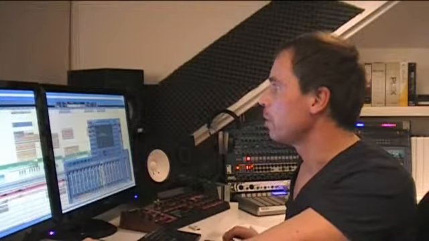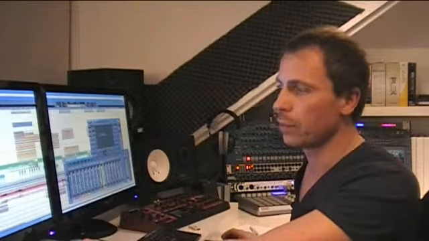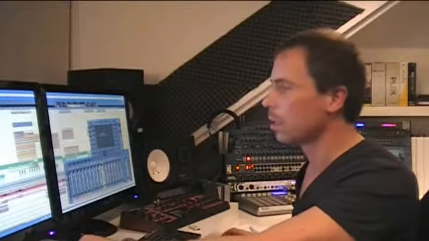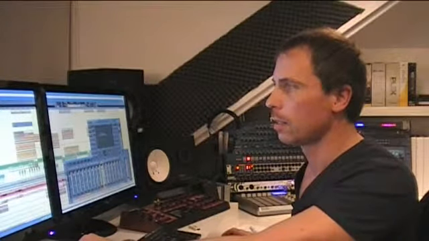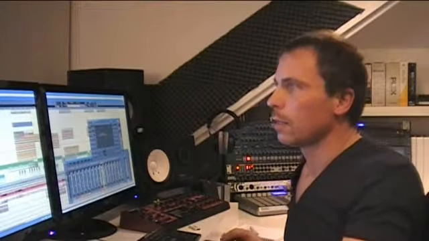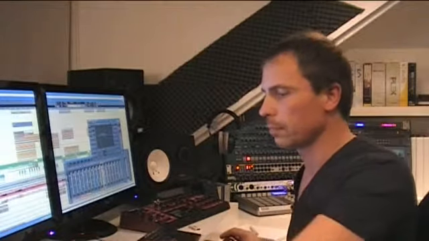And to get the real analog feeling I also worked with some sweeping filters that open and close, and if I add them we get this. Now all this combined in the whole song, we get this.